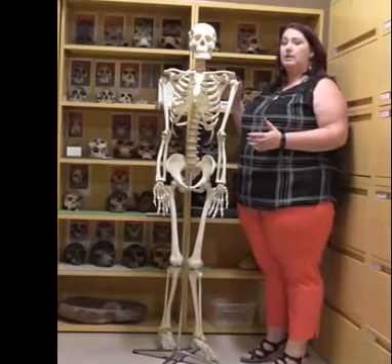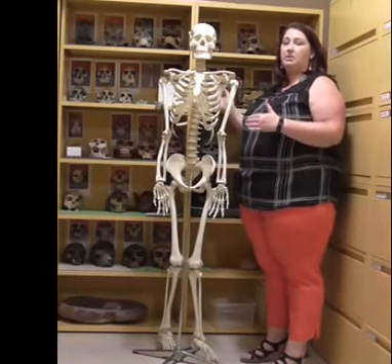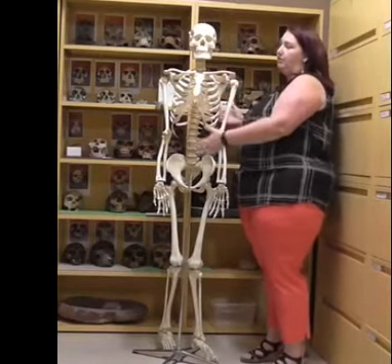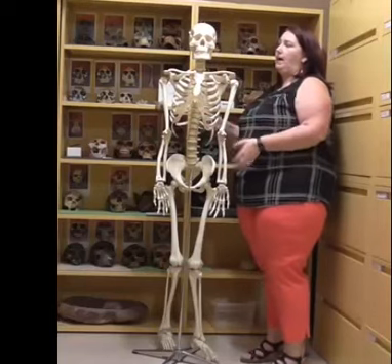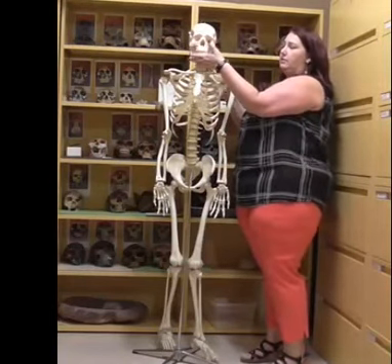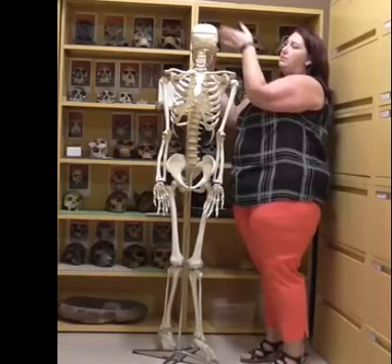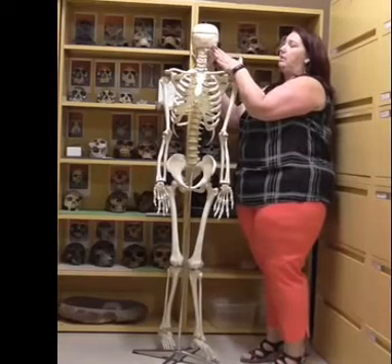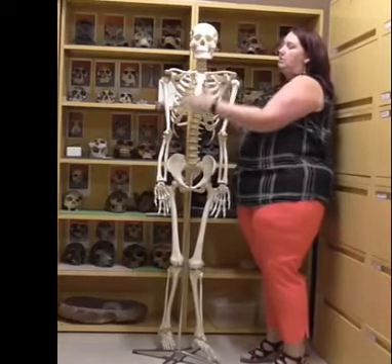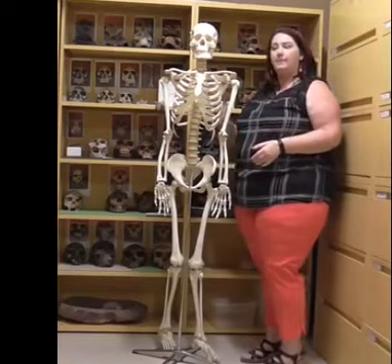Next set of terms is going to be anterior and posterior. Anterior means to the front, posterior to the back. So again, here's the anterior view of the skull, and if I turn his head around, here's the posterior view of the skull. So anterior front, posterior back.